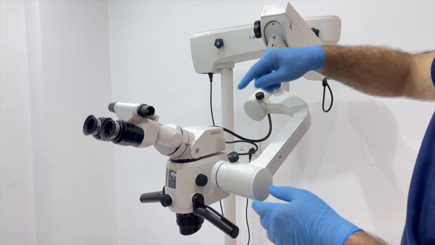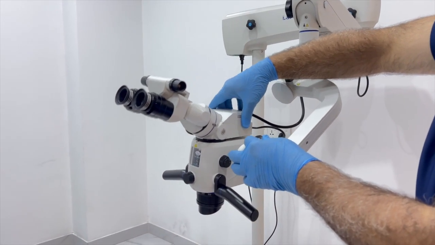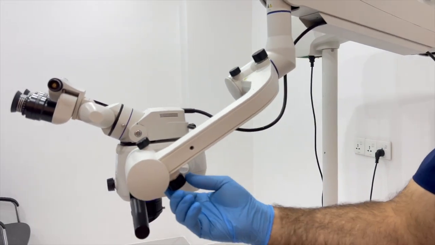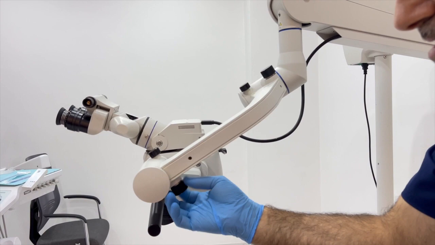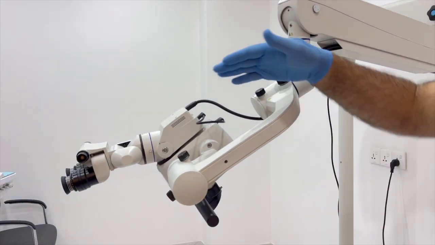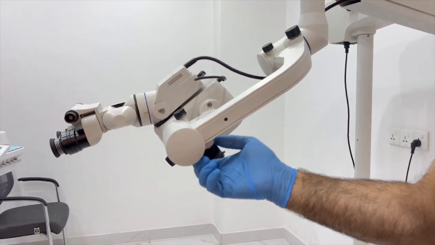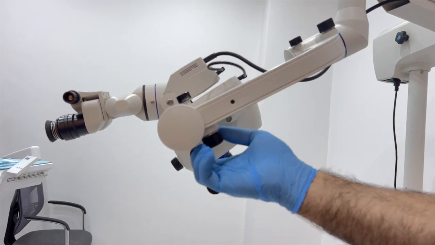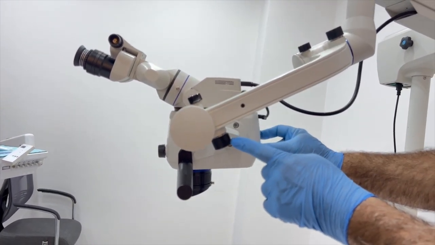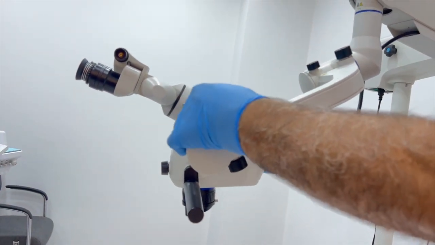And the screw which is responsible for the anterior and posterior is this screw. So by tightening anti-clockwise, for example, the head of the microscope will tilt anteriorly. In a clockwise direction, the head is tilted posteriorly. Okay, so this is responsible for the balancing of the anterior and posterior rotation of the head of the microscope.